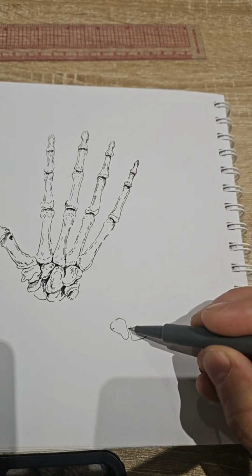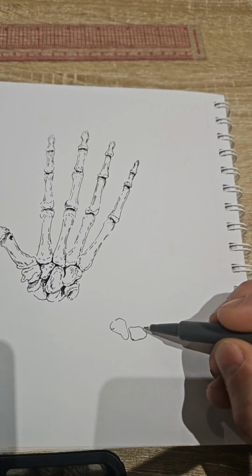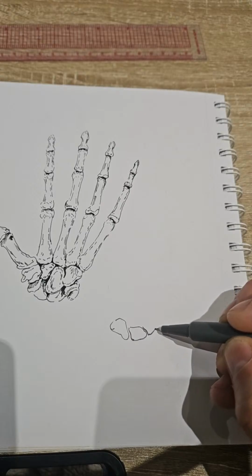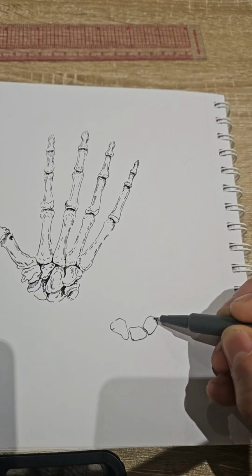Of course, when you go to the cadaver, you will not see something organized like this. To be honest, it will be a bit of a mess.